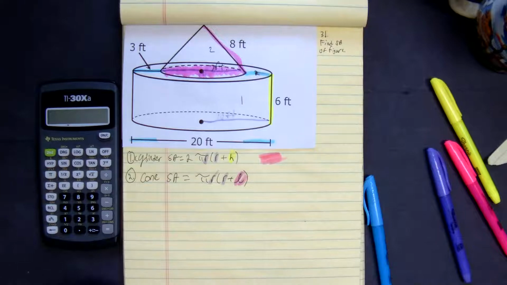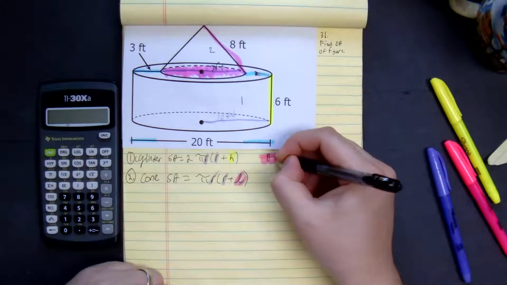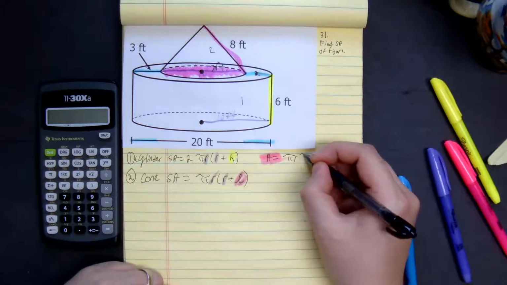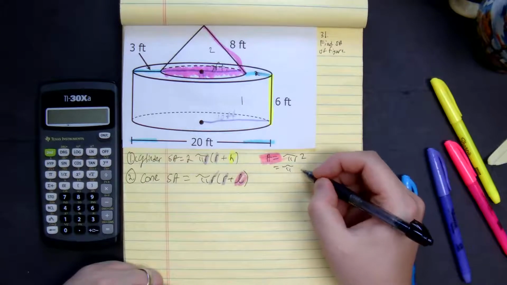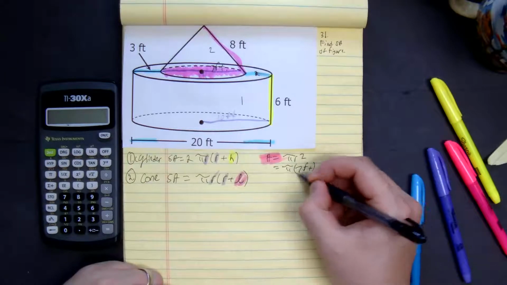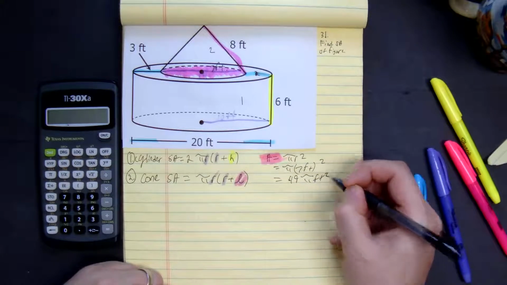So it's included for both parts, so we got to subtract it twice. It's a circle, so area equals pi r squared. The radius we said 7 feet, so pi 7 feet squared, which is equal to 49 pi feet squared.